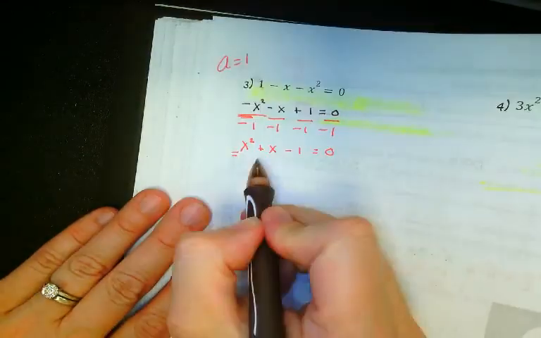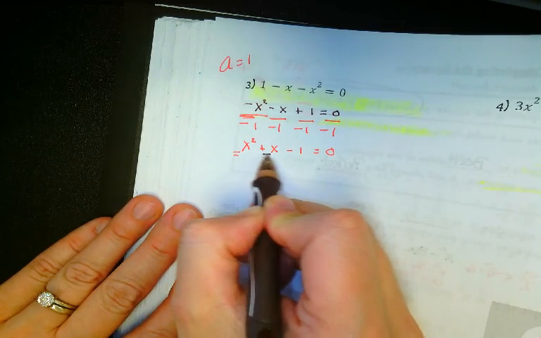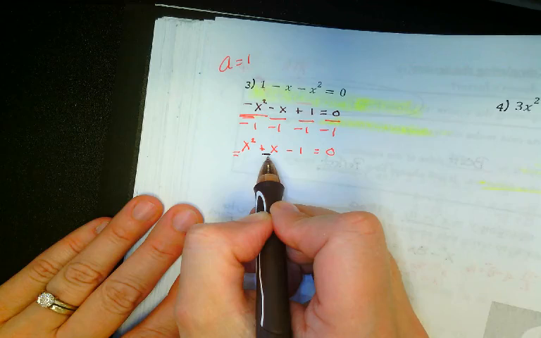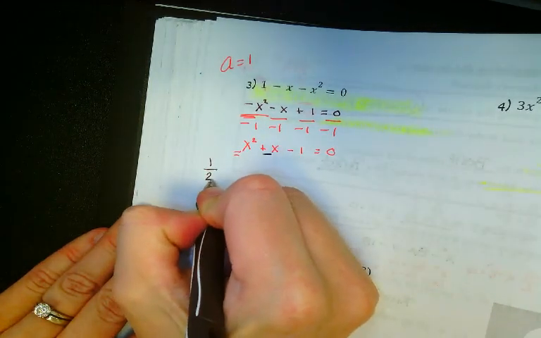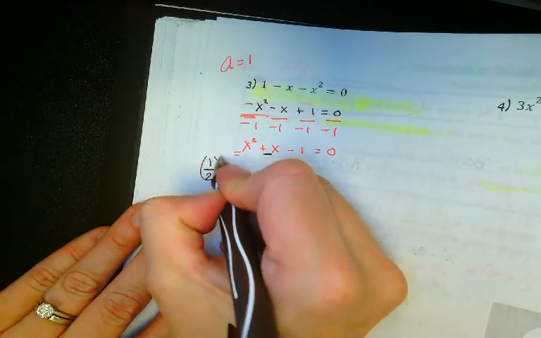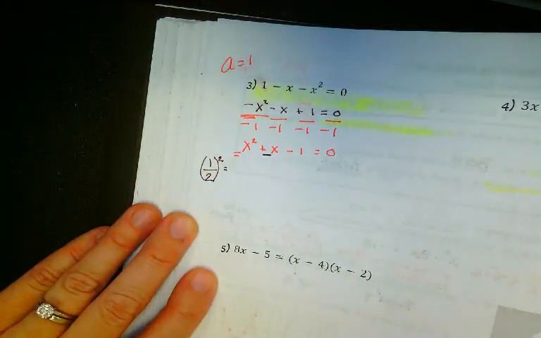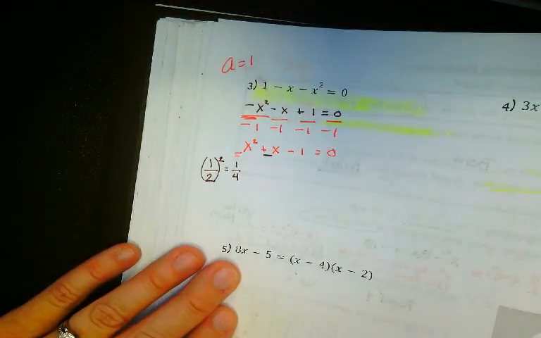Okay, so again, I'm going to take the b value. What's our b value? What's our number? One. Cut it in half. That's easy enough. I get 1/2. Then I have to wrap it up and square it. So I should get 1/4. 1 squared is 1, 2 squared is 4.